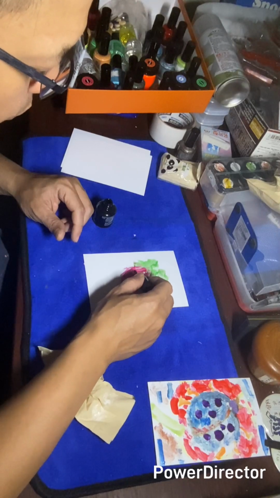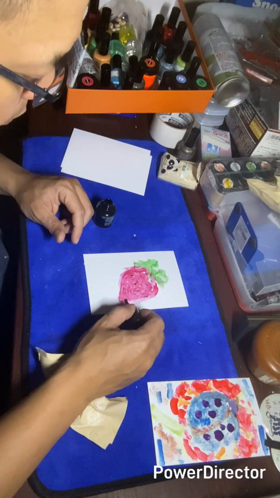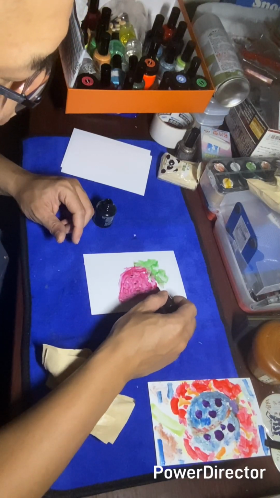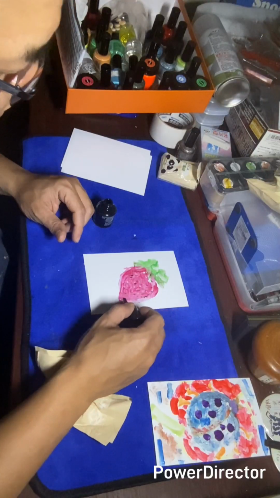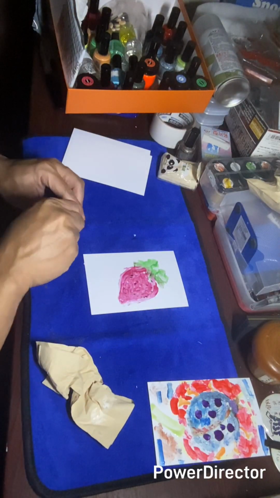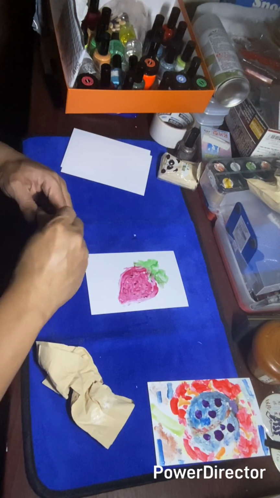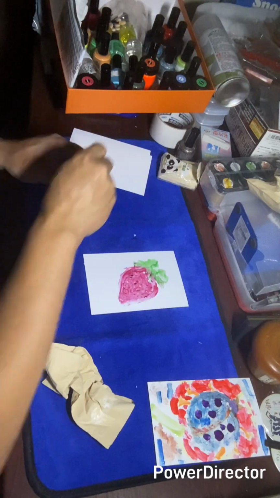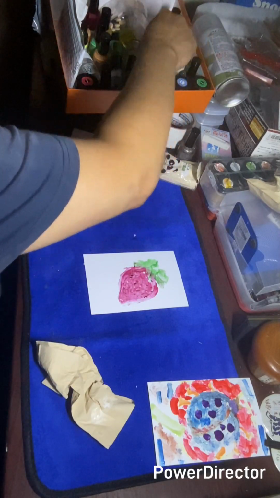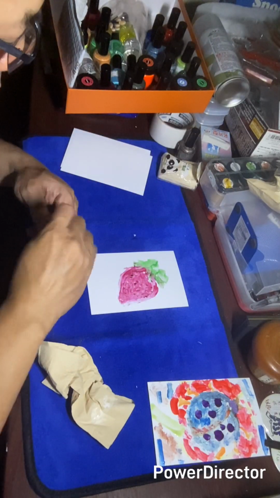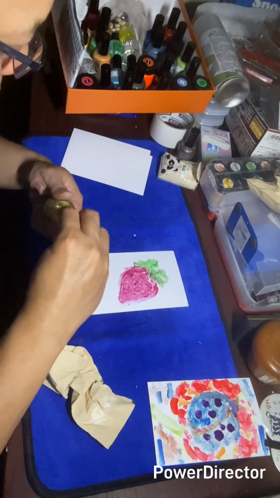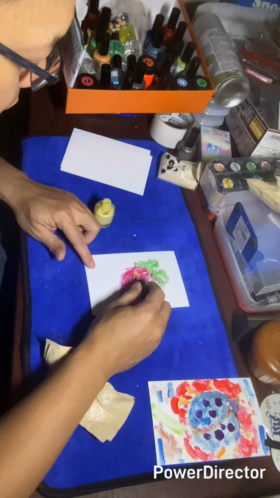Black is too lucid, so we still need some yellow to make it have the layer.